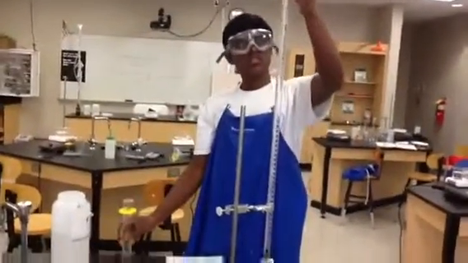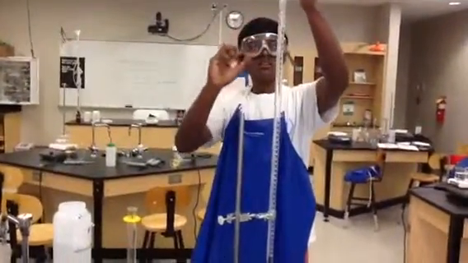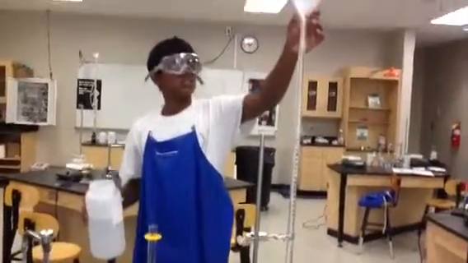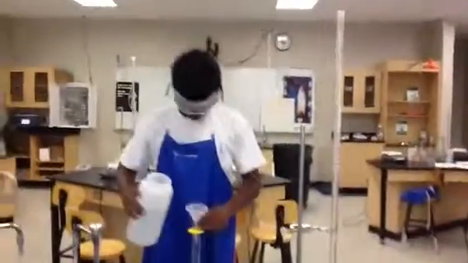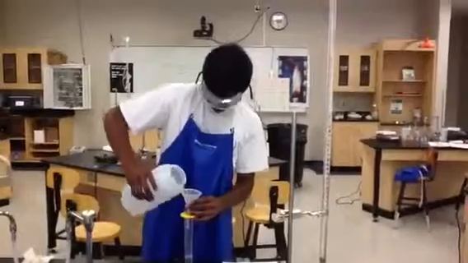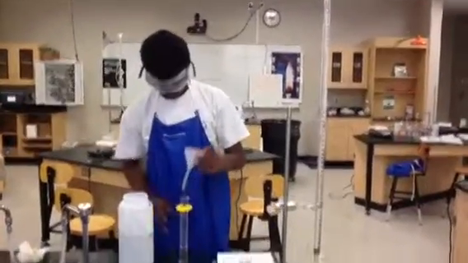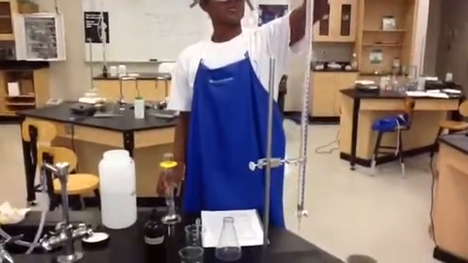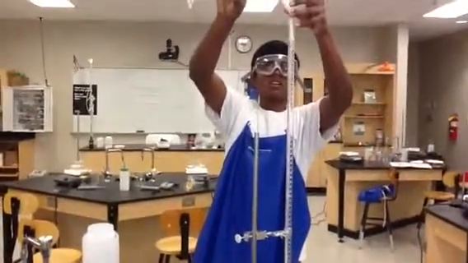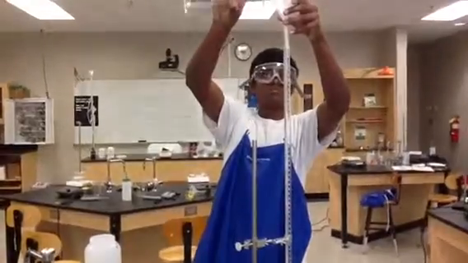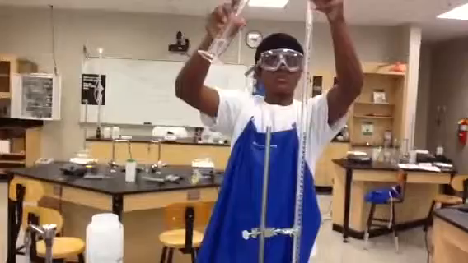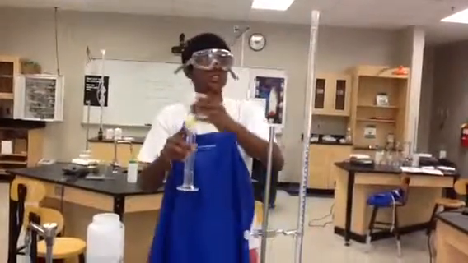And if you can notice, there's just a little bit more to add, so I'm going to add the few milliliters left. And that's 100 milliliters of the base.